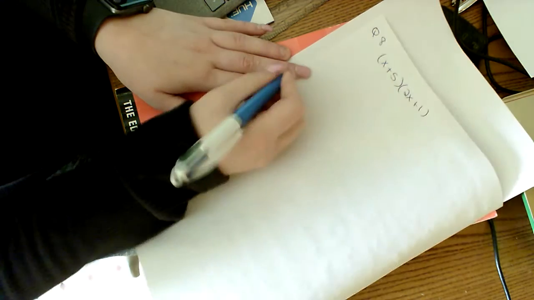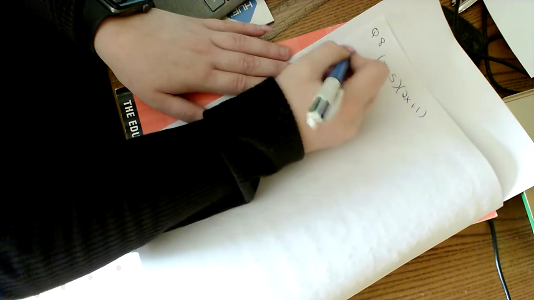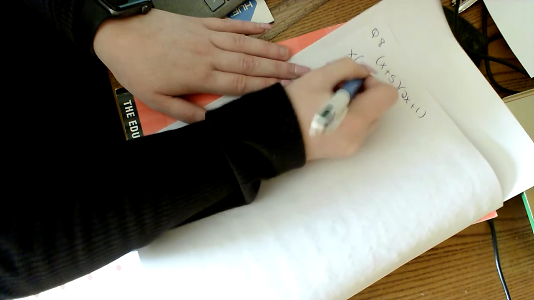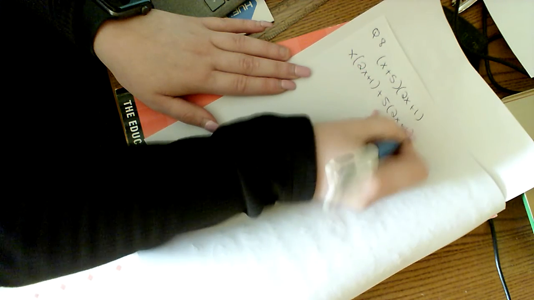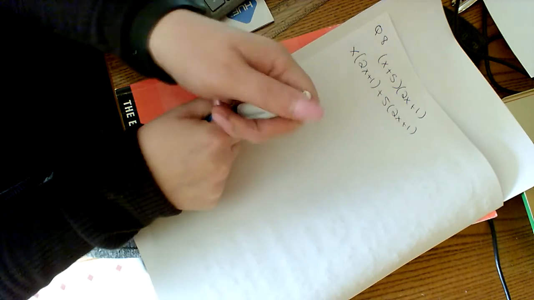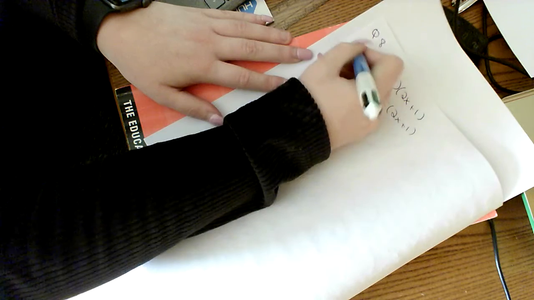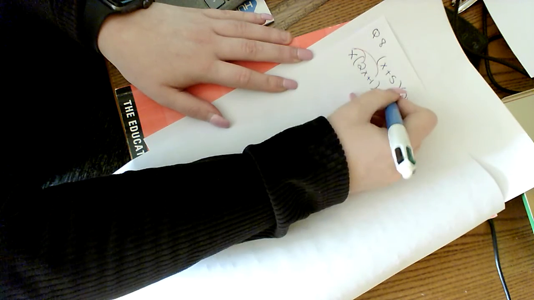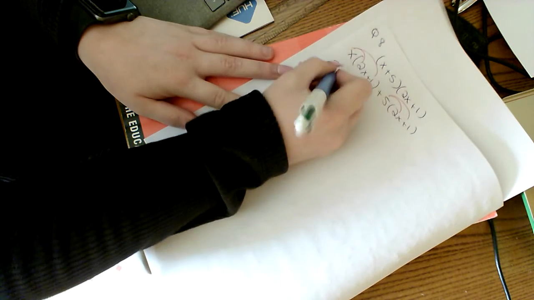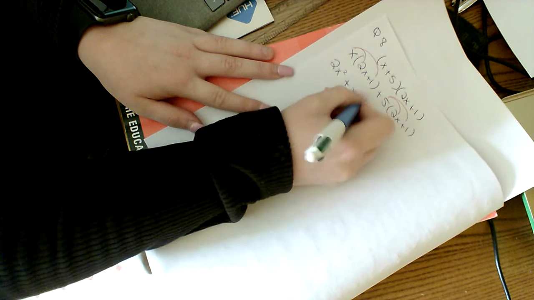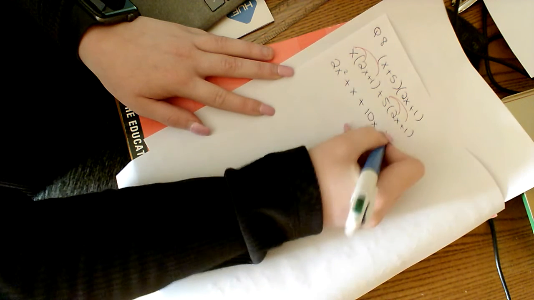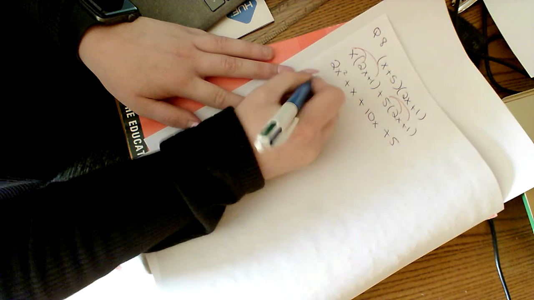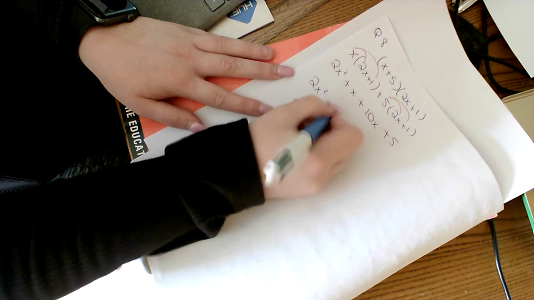Right, so the first thing I need to do is I need to split my brackets. I have x bracket 2x plus 1 plus 5 bracket 2x plus 1. So I now need to draw my arrows. So it's this times this, this times this, this times this, this times this. And what I'm left with is 2x squared plus x plus 5 times 2x gives me plus 10x, 5 times 1 gives me plus 5. And I'm left then with 2x squared plus 11x plus 5.